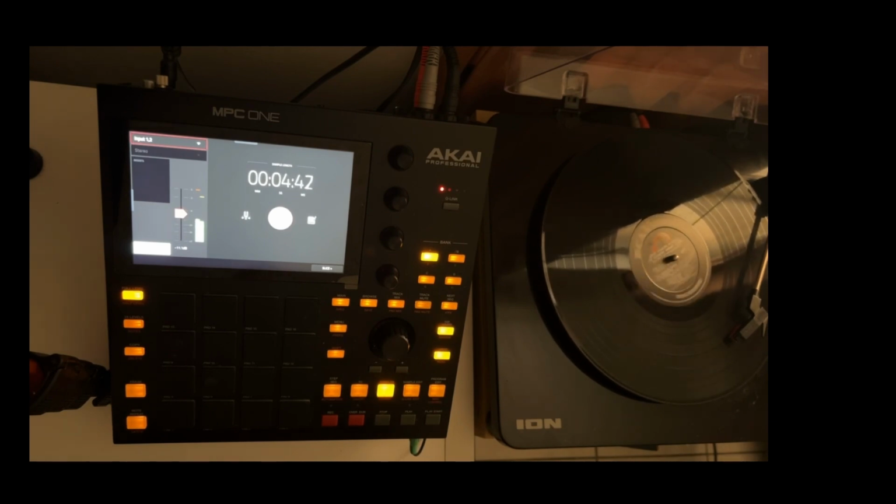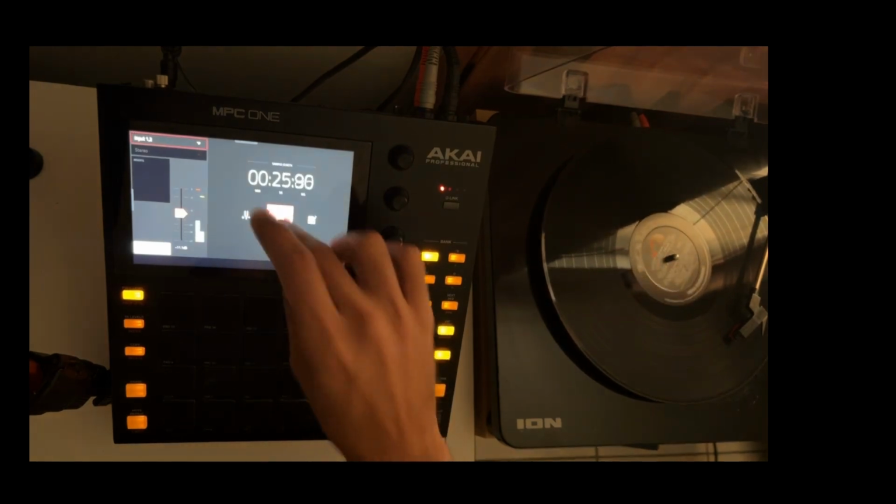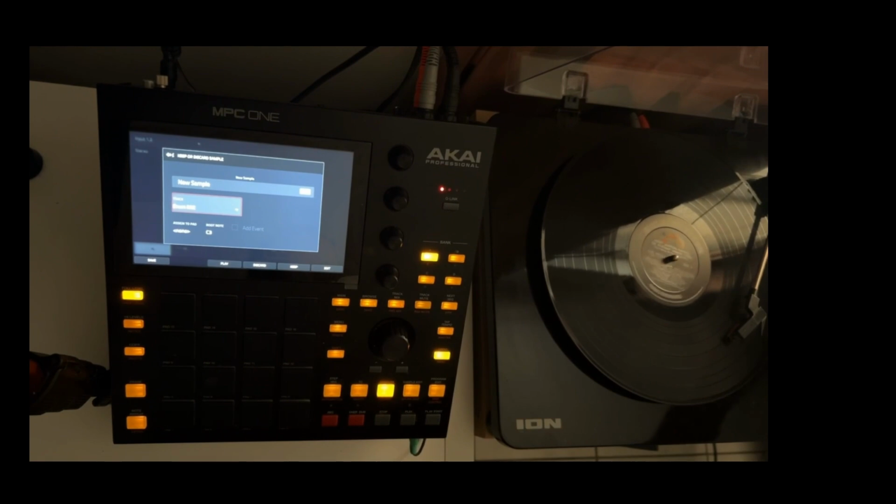Make sure you got a lot before and after the part you want to grab. I like that too.